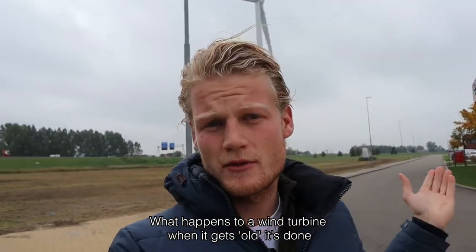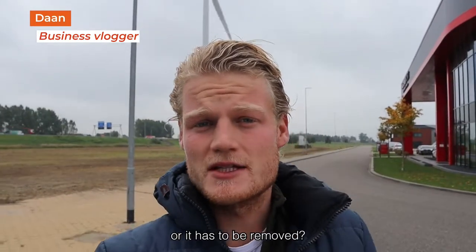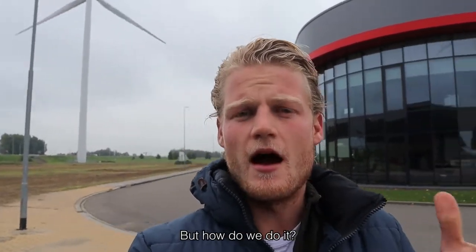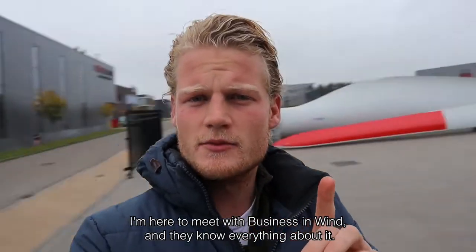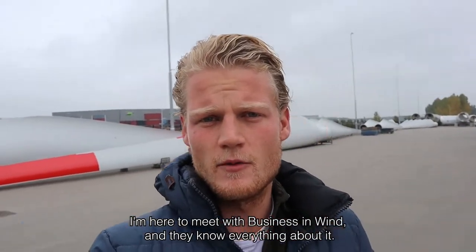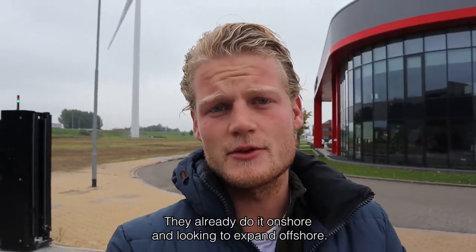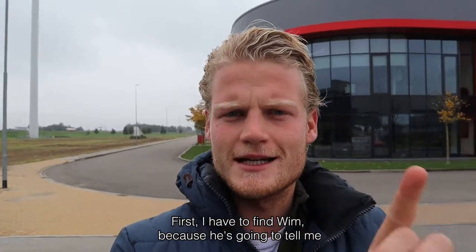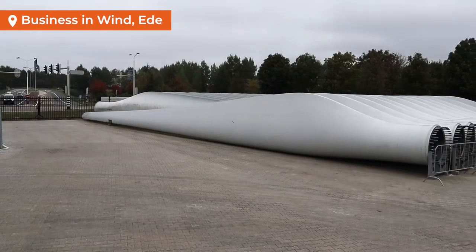What happens to a wind turbine when it gets old, it's done, or it has to be removed? We can't just bring it to the landfill after all. We have to recycle them to make the wind sector more circular. But how do we do it? I'm here to meet with Business in Wind, and they know everything about it. They already do it onshore and looking to expand offshore. First, I have to find Wim, because he's gonna tell me all about it.